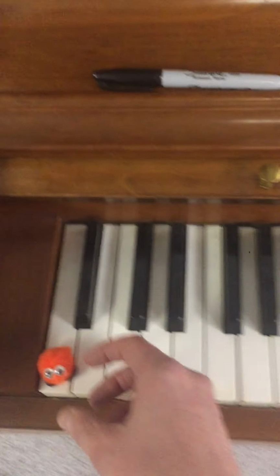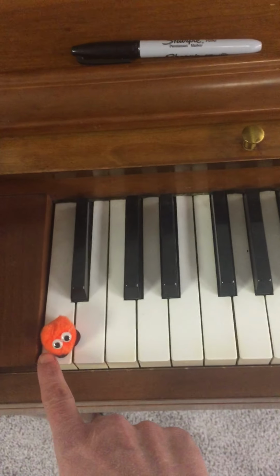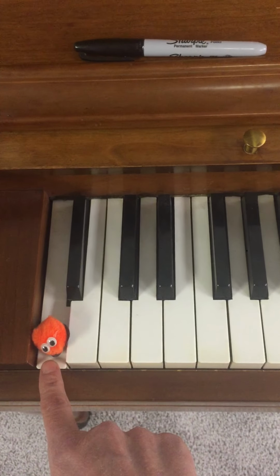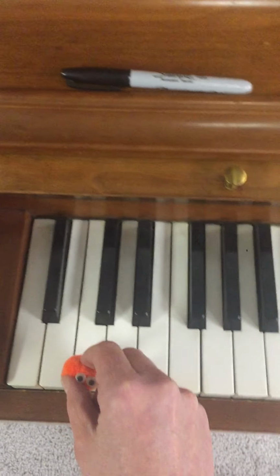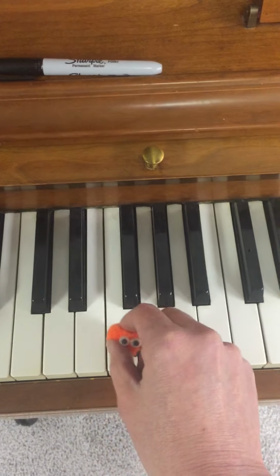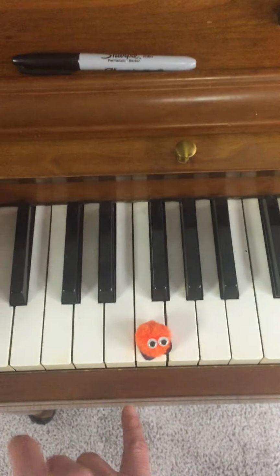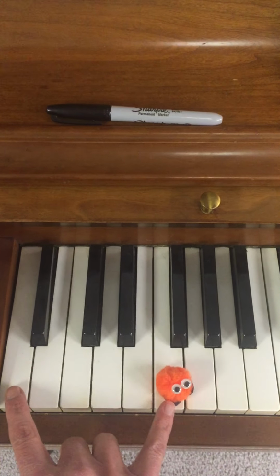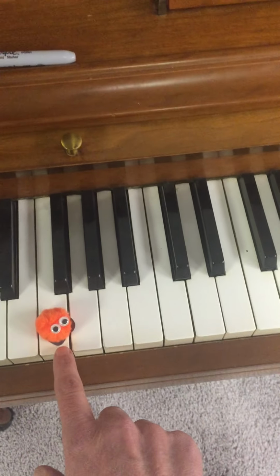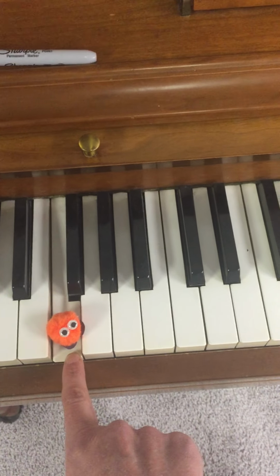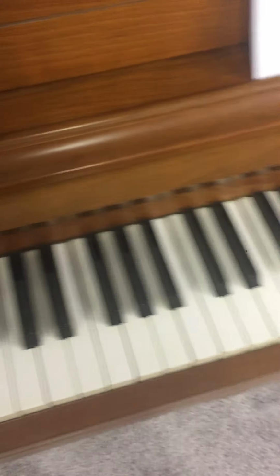A 6th. So this orange fuzzy is going to move a 6th. Remember, in music, when you count, you start with the one you're already on. So this is number 1. 1, 2, 3, 4, 5, 6. Now we have what we call a 6th between these 2 notes. Okay, we say the name of the note that we're on, F, and now it's back to the original turn.